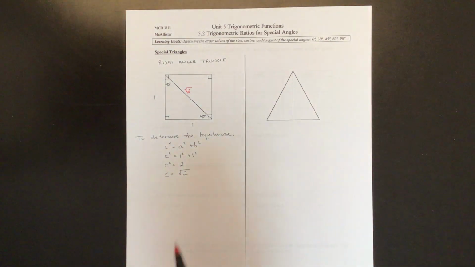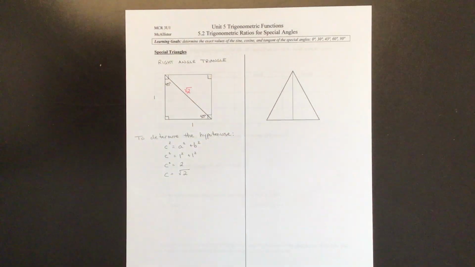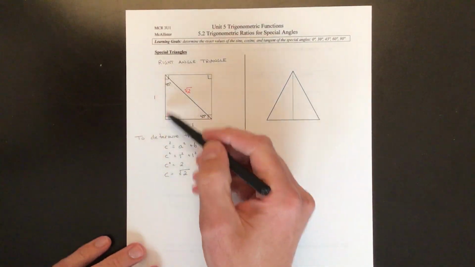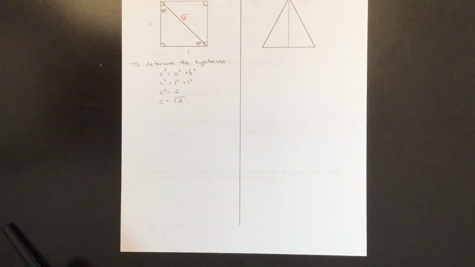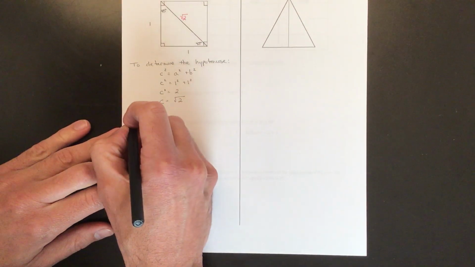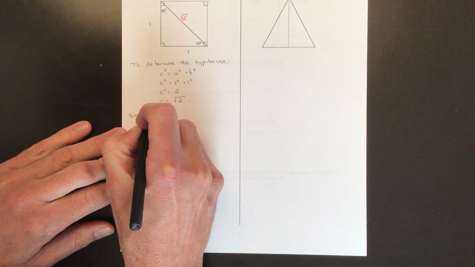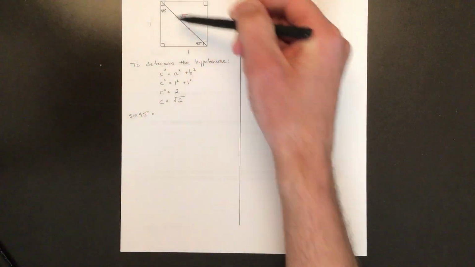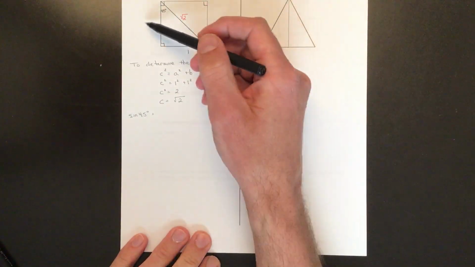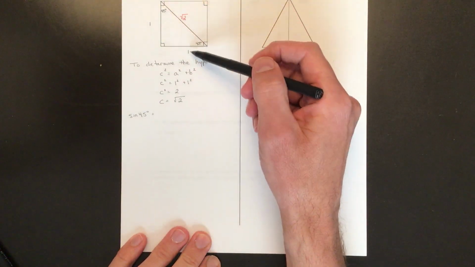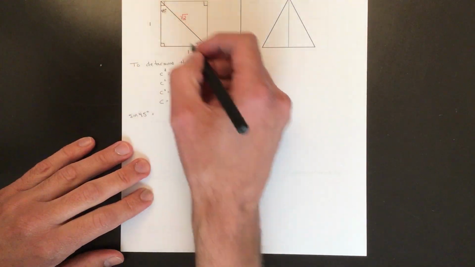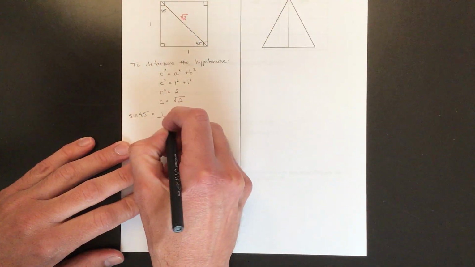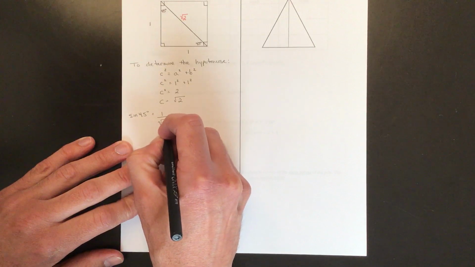Keeps things easier. What I'm going to do next is find my primary trig ratios. I want sine, cos, and tan of this triangle. So the first thing we'll look at is sine of 45 degrees. It doesn't matter which 45 we use because sine is opposite over hypotenuse. Each angle gives us the same trig ratio. So regardless of the 45, the opposite is 1, and the hypotenuse is root 2.